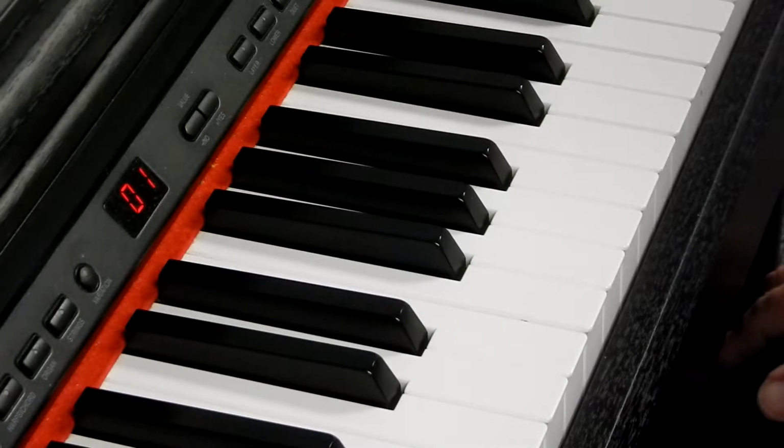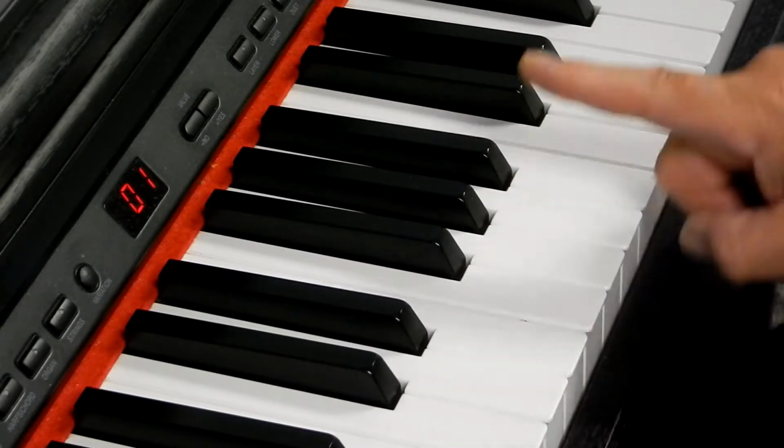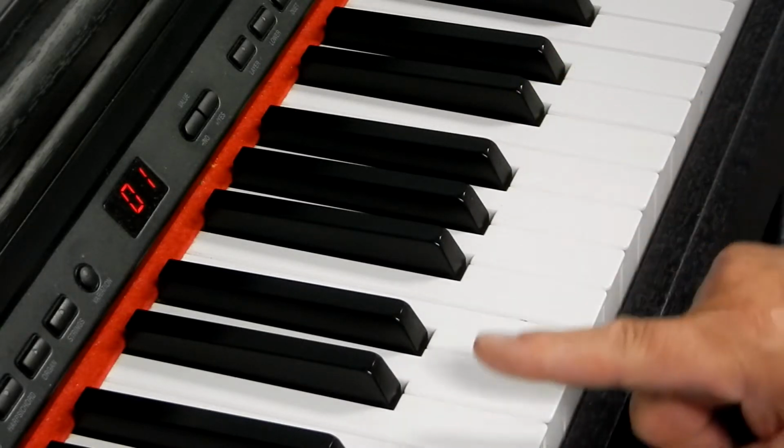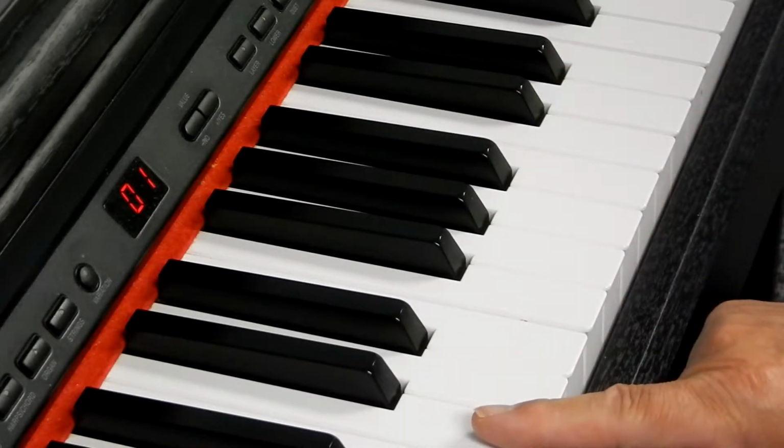How many arms are on an octopus? 8. How many sides to an octagon? 8. Therefore, an octave is 8 keys difference.